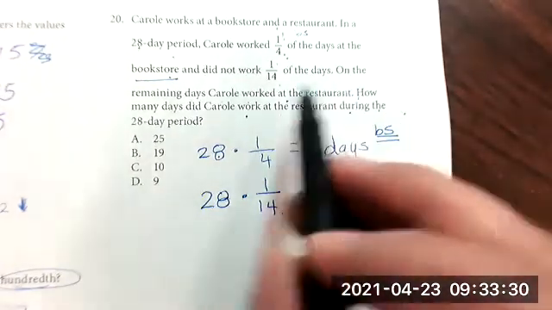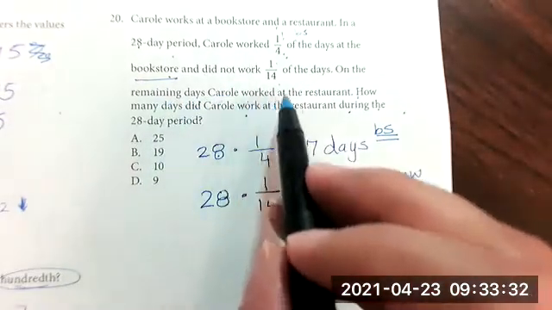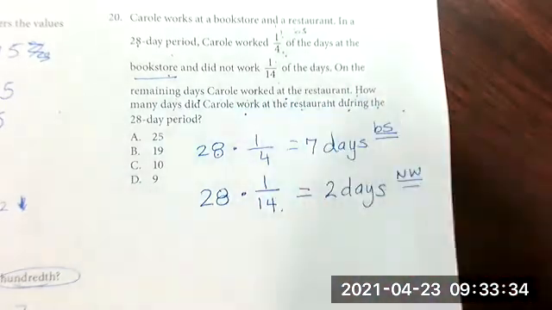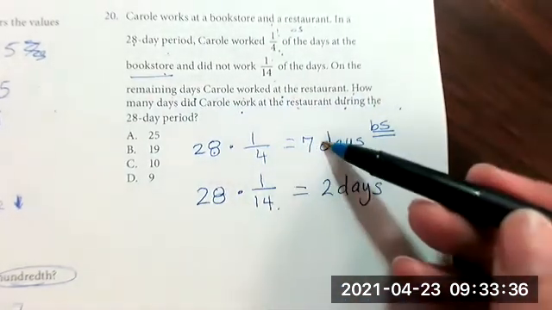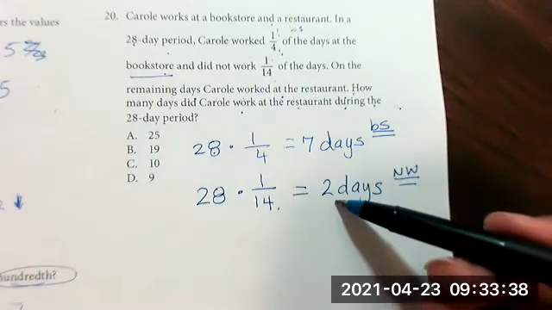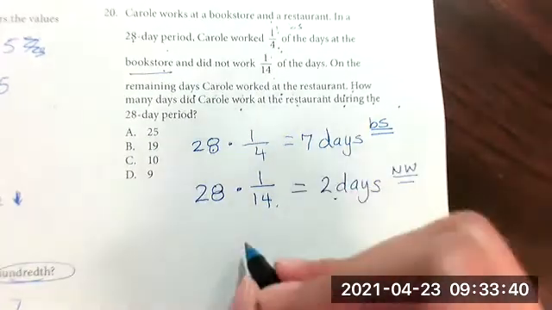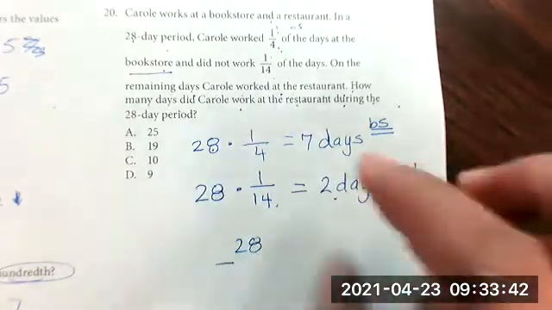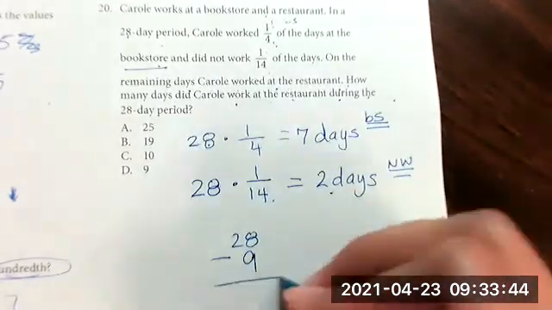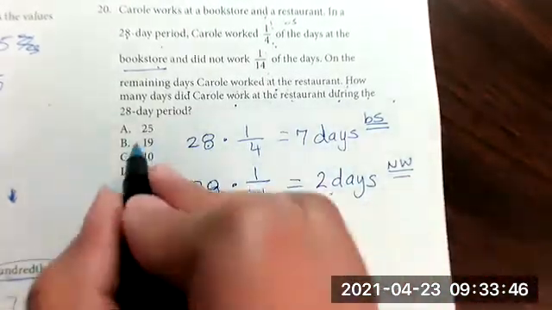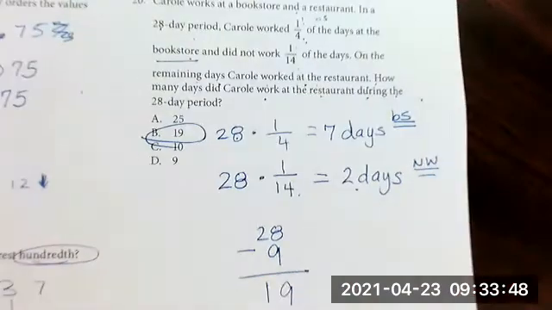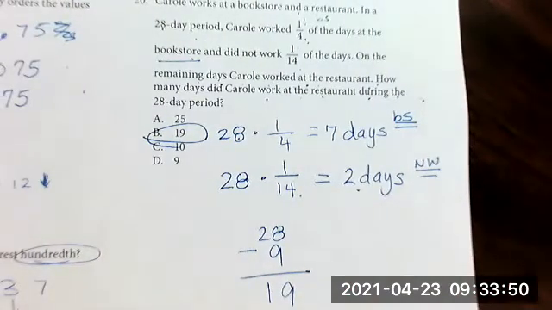So it says on the remaining days, Carol worked at the restaurant. How many days Carol worked at the restaurant? So she already worked 7 at the bookstore, and she already had 2 days off. So say 28 minus 7 plus 2, that's 9. 28 minus 9 is 19, and that's how you're going to do that one.